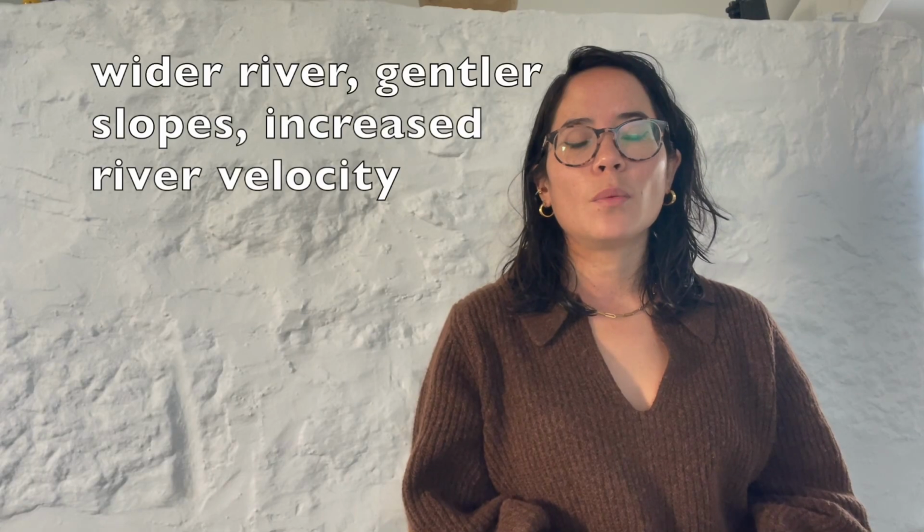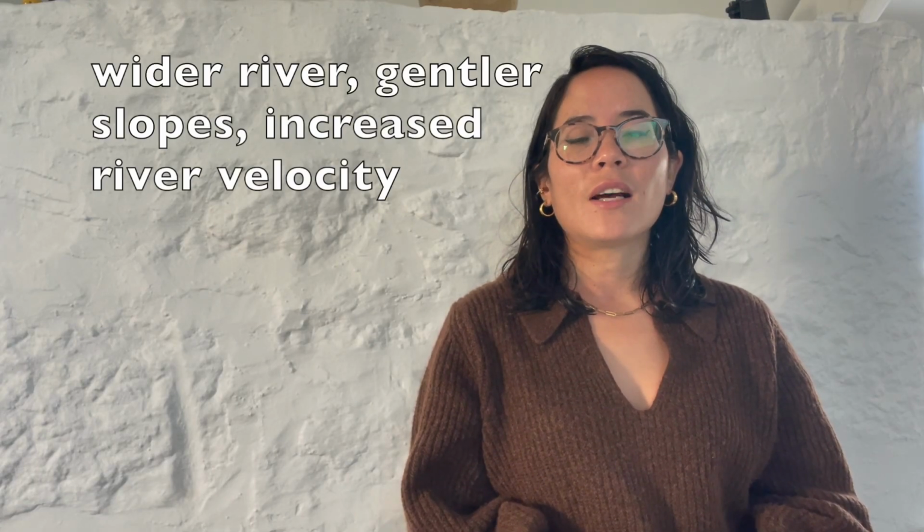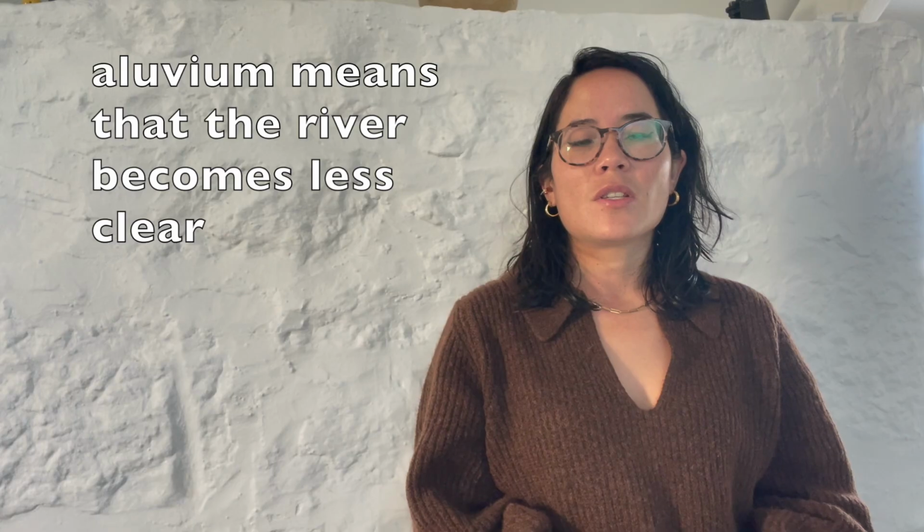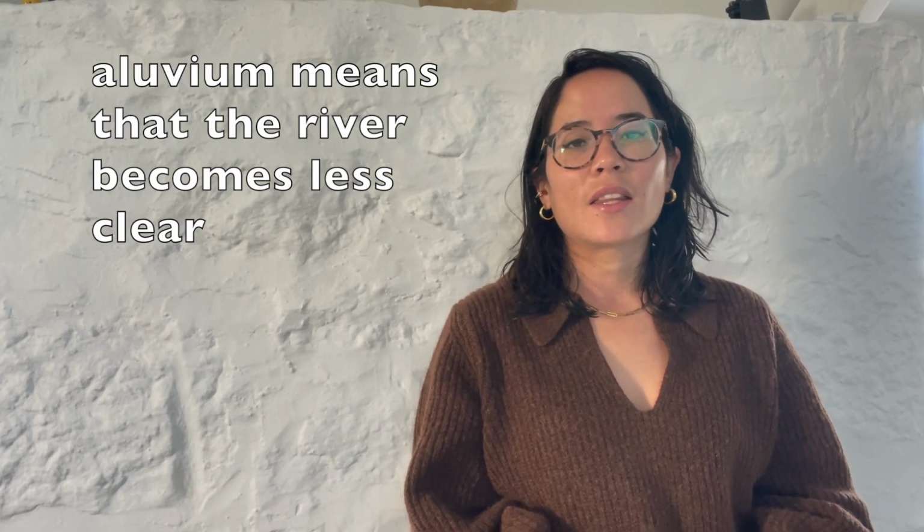What about the lower course of a river? As we approach the sea, the mouth of the river, again you'll find that the river gets wider. That slope will become gentler still. You'll have increased river velocity due to increased water volume, and that could be due to tributaries adding extra water to the river. You'll have the smallest sediment found in this portion of the river, and that's known as alluvium. That often enters suspension, meaning that the river will be even less clear than it was before.